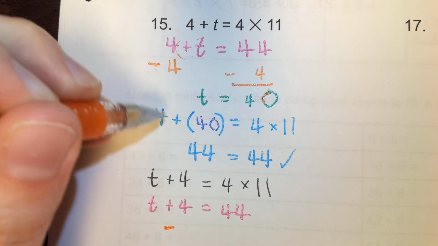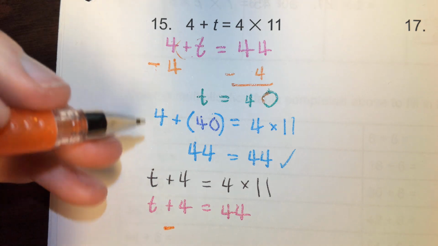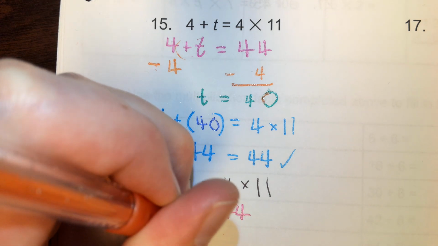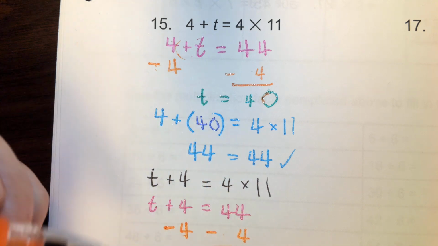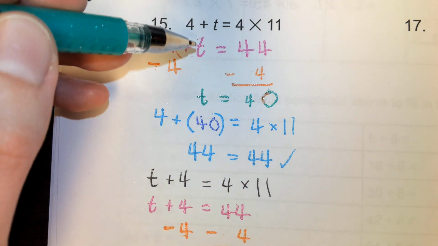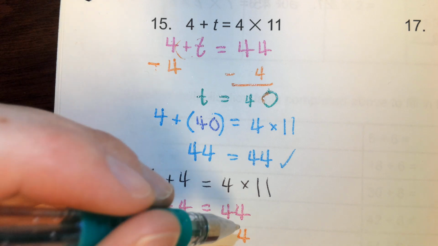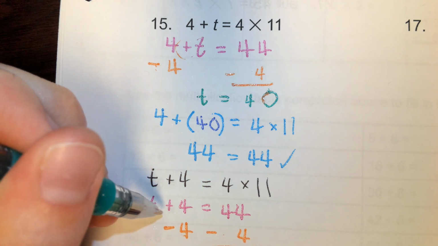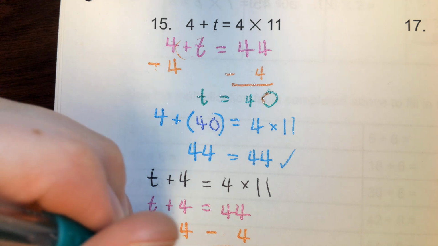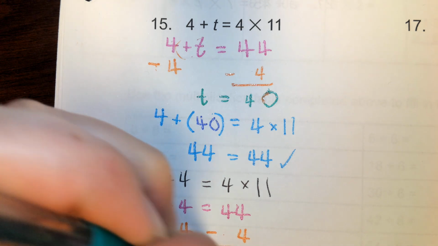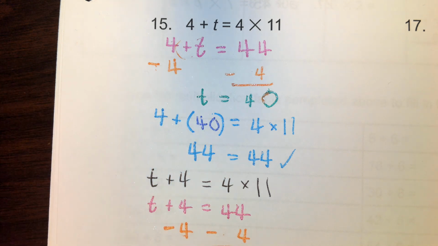This is as if it was in that other way that we wrote it before. We're going to subtract 4 from both sides, same as we did up here. And then we're going to do our solve step. 44 minus 4 is going to be 40. This plus 4 minus 4 is going to be 0, so it's just going to be t equals 40. Okay.